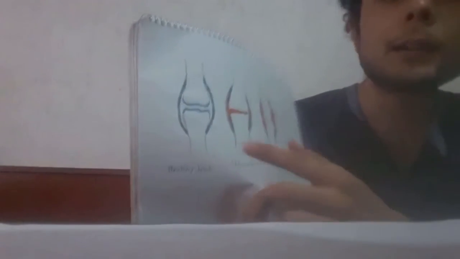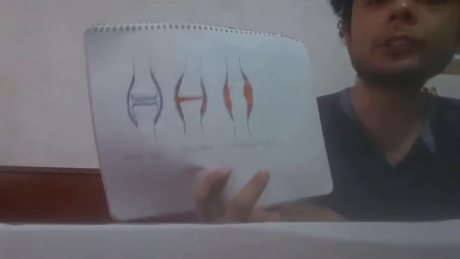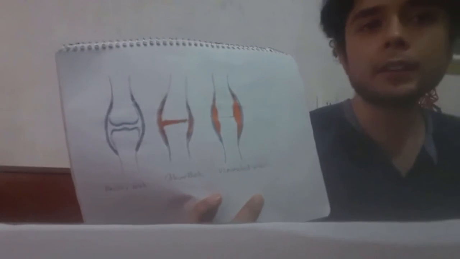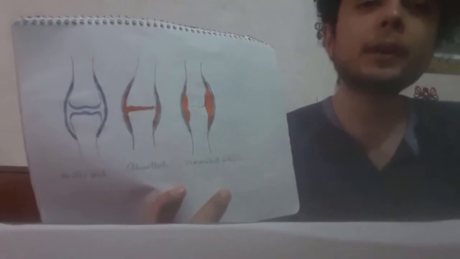Some of the most common diseases of the skeletal system are the arthritis, and we have a healthy joint and a joint with osteoarthritis. Osteoarthritis, also known as degenerative arthritis, affects the joints of the hand, the knee, the hip, and the vertebrae.